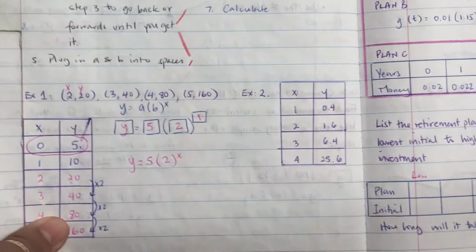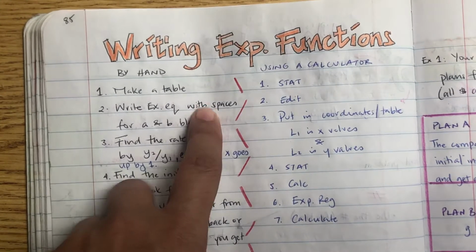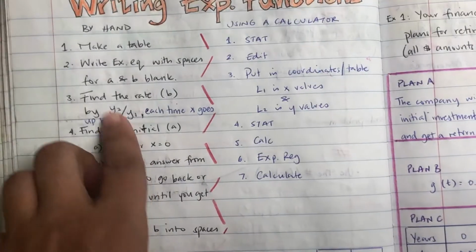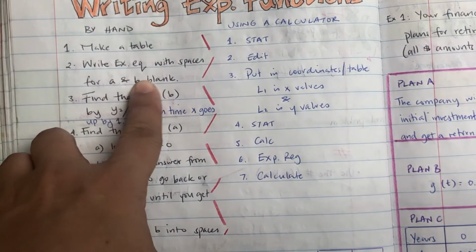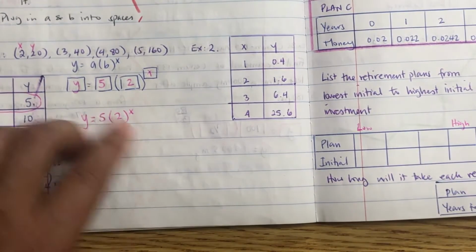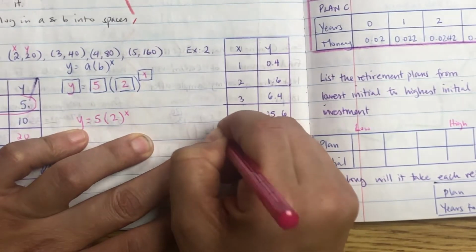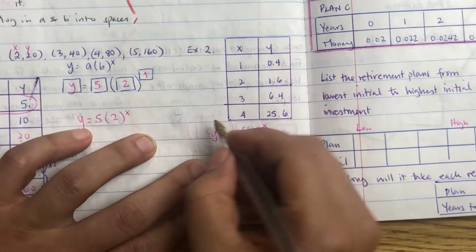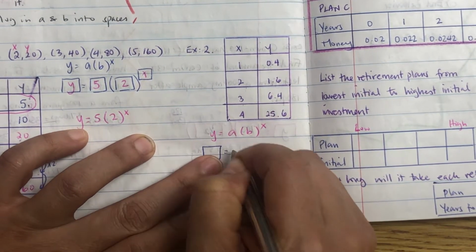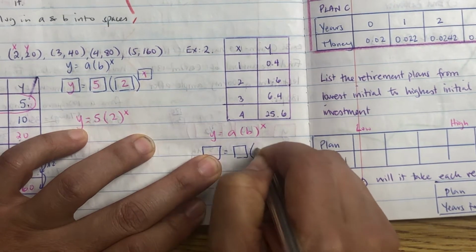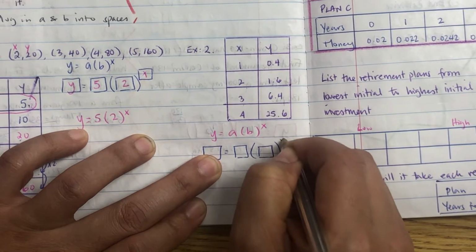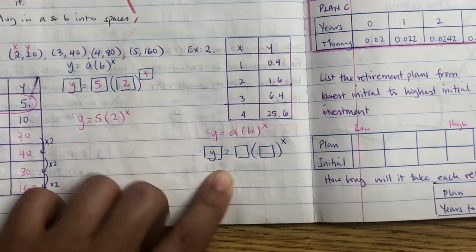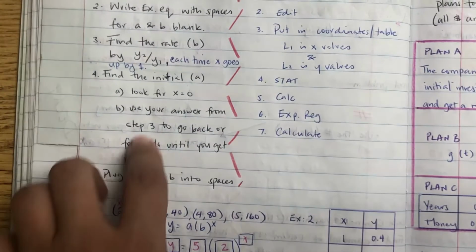All right, let's take a look at another example. So we'll do it by hand and then using a calculator. So first step is make a table. If it is a table already, that's fine. Write the equation with spaces for a, b blank. So again, you start off with the original equation, which is y equals a b to the x for exponentials. And you write it with everything blank. Okay, all right, so you write that.